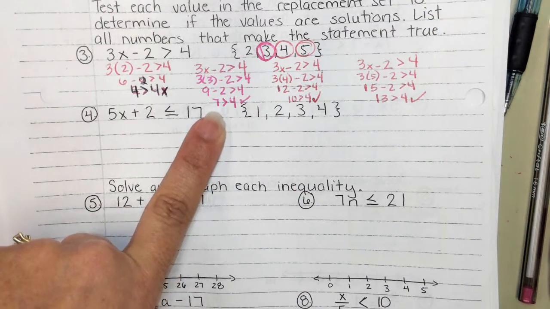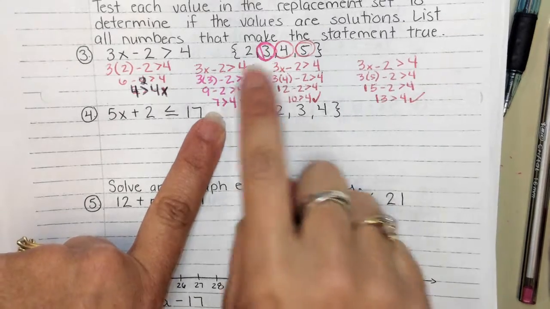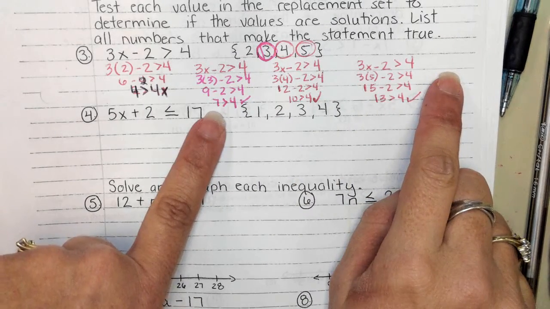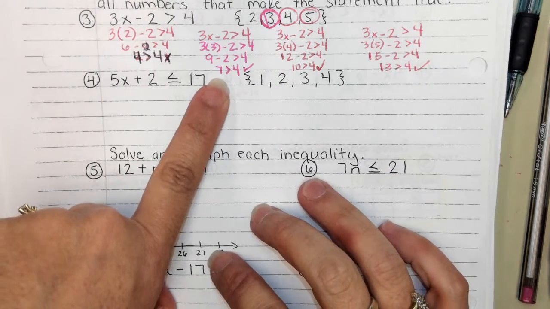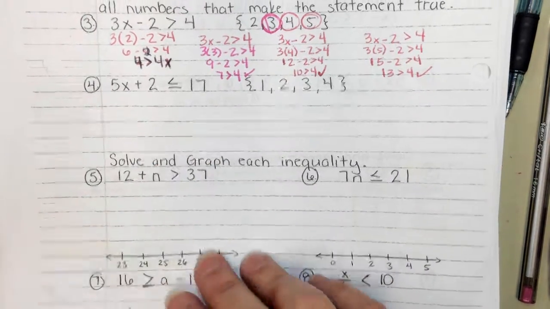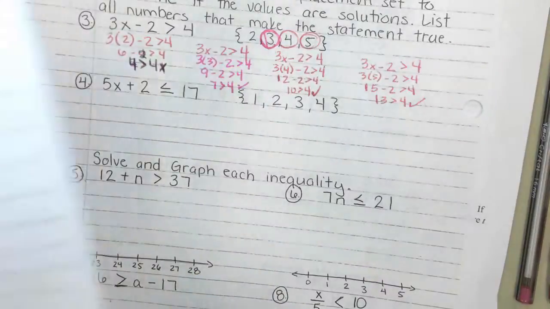Some of you that might have gotten points off didn't show me all these steps. 10 points. 10 out of 10, hopefully. I'm going to show you the next one.